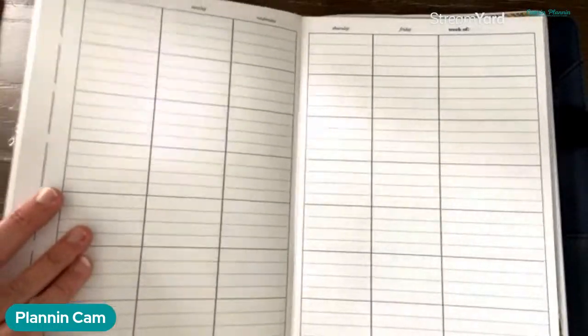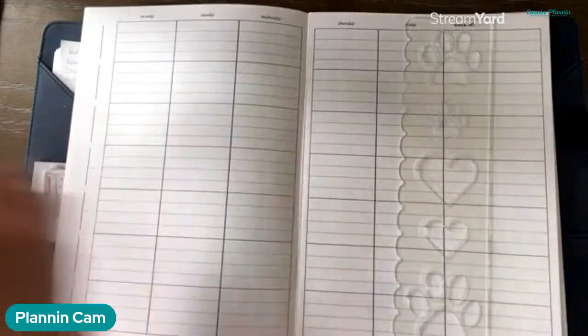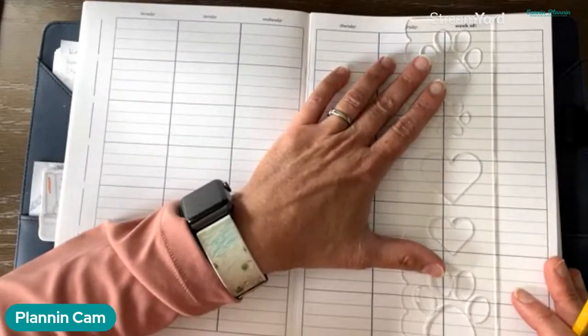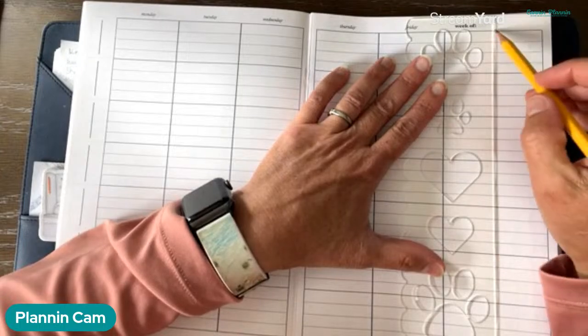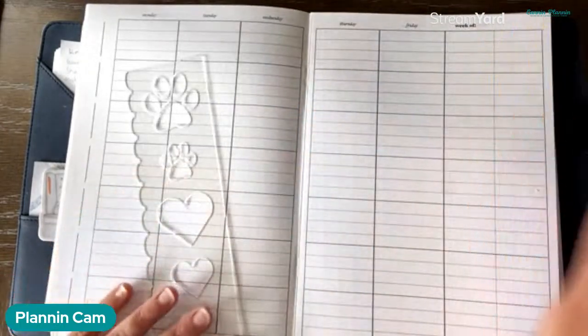I'm going to go ahead and grab a stencil. And on this stencil, we're just going to go over to this last box right here. We are going to draw a line down the center. This is your weekend. It takes care of your Saturday, Sunday.